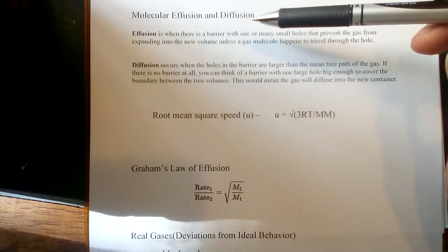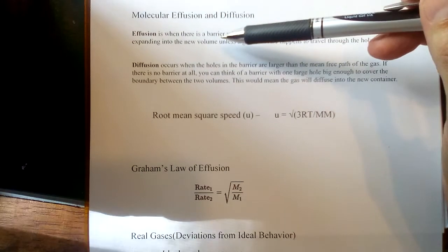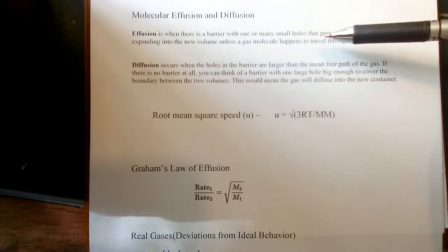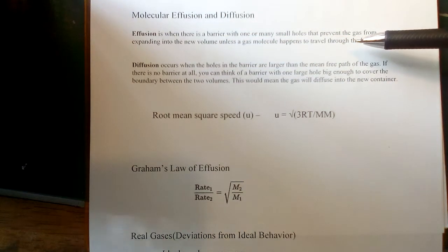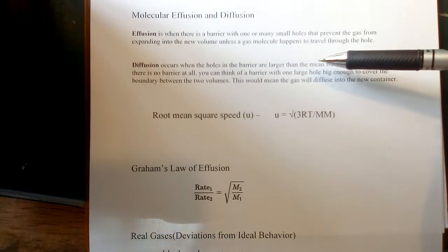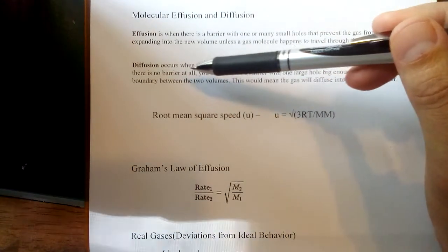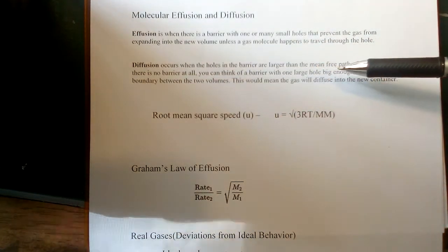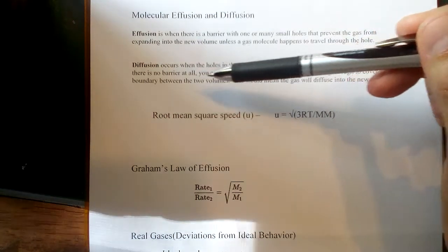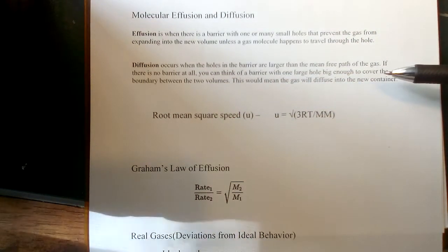Effusion is when there's a barrier with one or many small holes that prevent a gas from expanding into the new volume unless a gas molecule happens to travel through a hole. And diffusion occurs when the holes in the barrier are larger than the mean free path of the gas. If there is no barrier at all, you can think of a barrier with one large hole big enough to cover the boundary between the two volumes. This would mean the gas will diffuse into the new container.